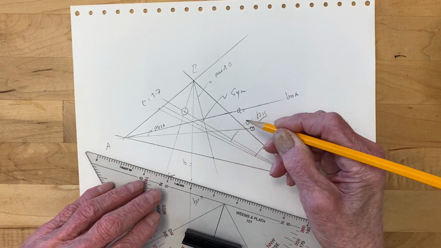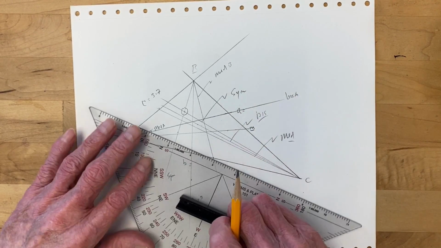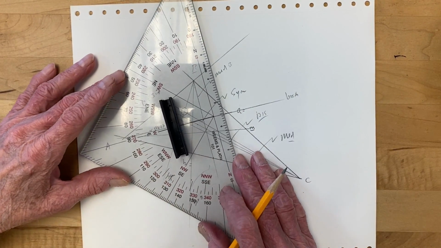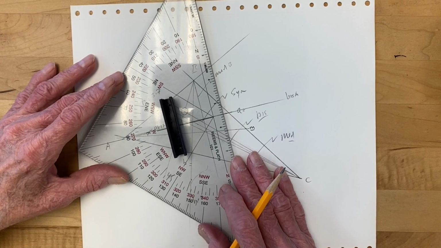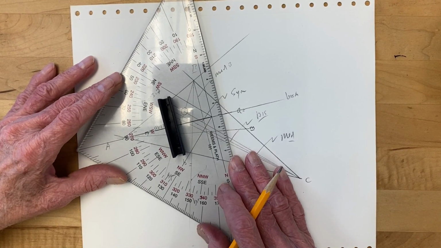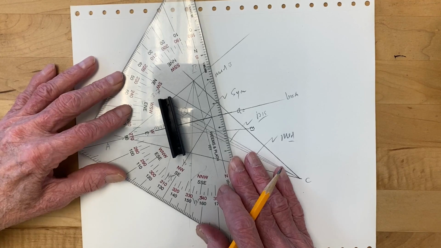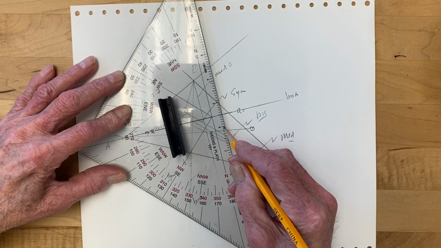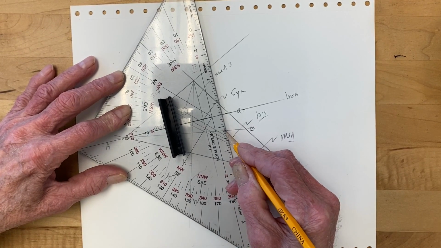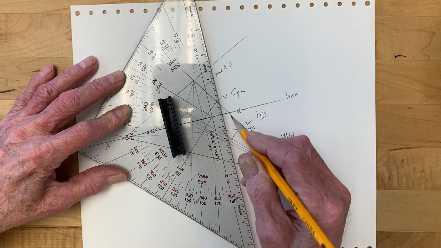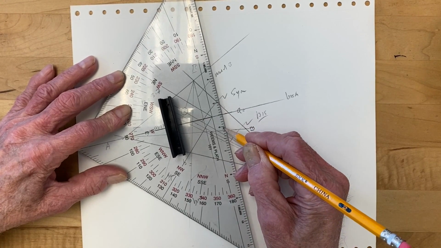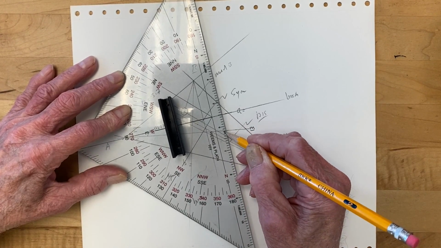So I've got to reflect this line over the top of that one. Let me just go here and get some kind of even. Okay, that's like a 6.2. No, wait a minute, that's 5.2.